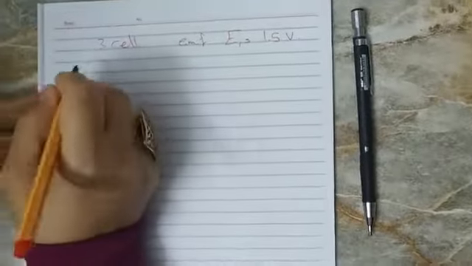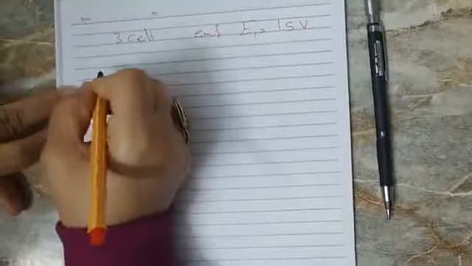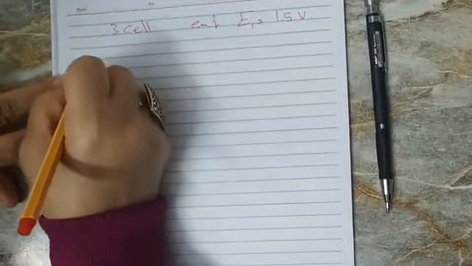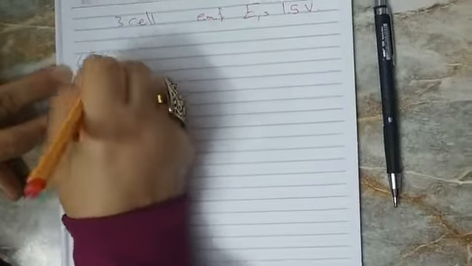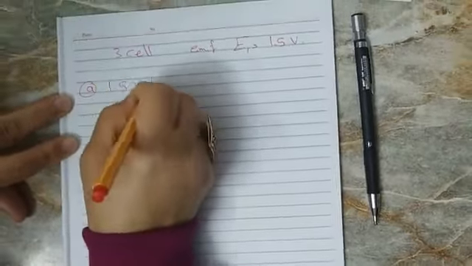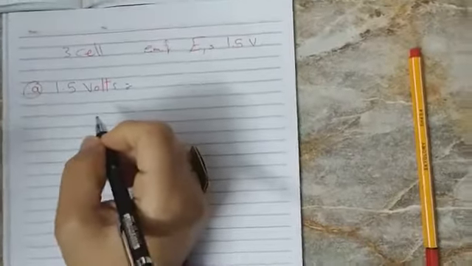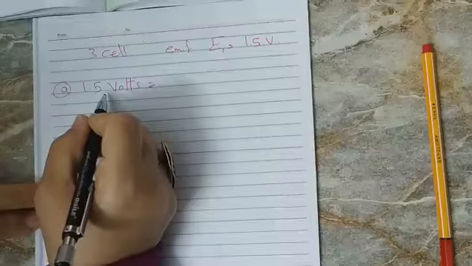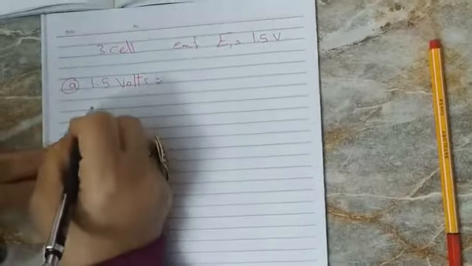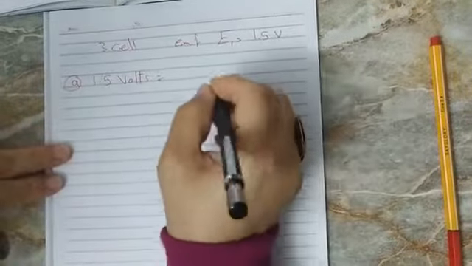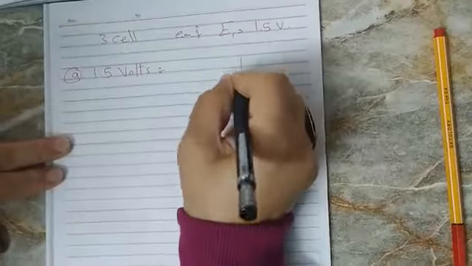Connect them to obtain a battery. Number A has EMF 1.5 volts. In this case we have to connect all cells, and the total electromotive force of them must equal 1.5 volts. That means we have to connect all of them in parallel, like this.